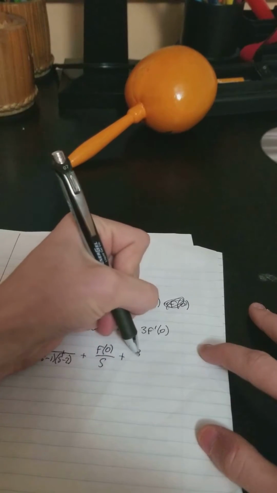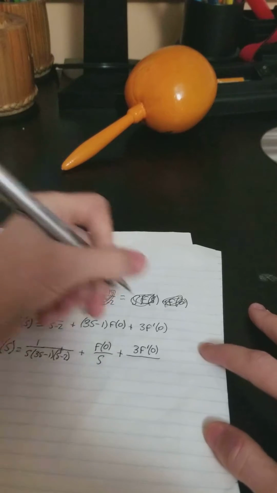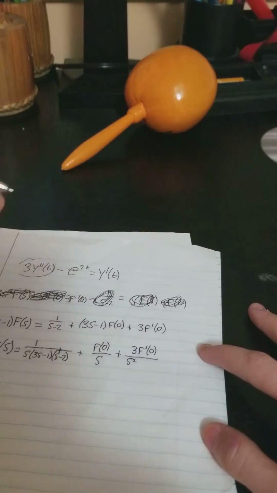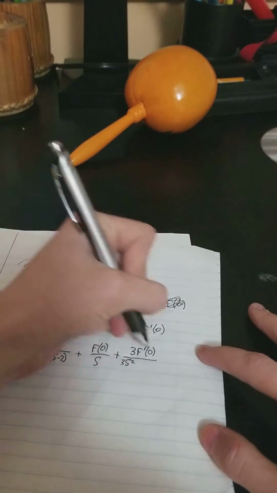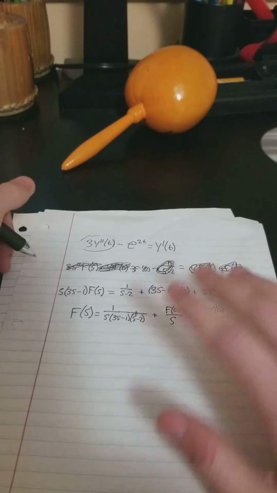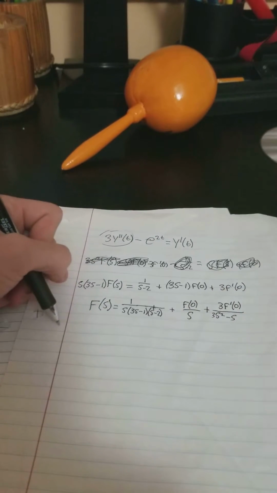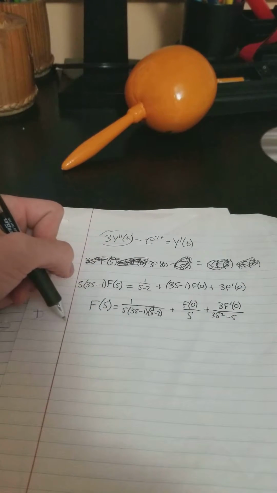Plus 3f prime of 0 over s squared, 3s squared minus s. I just factored that out. Okay, so now what do we do? Well, we have to inverse the Laplace, and there isn't really a formula to inverse it.